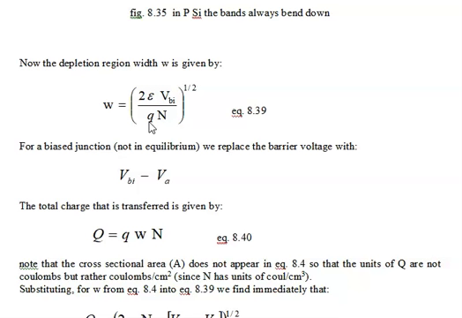And let's get a little bit of a feel for the orders of magnitude here. The q is 1.6 times 10 to the minus 19th. N is anywhere from 10 to the 15th to 10 to the 18th, let's take it as, say, 10 to the 16th. So we're talking here somewhere on the order of 1 times 10 to the minus 8th.